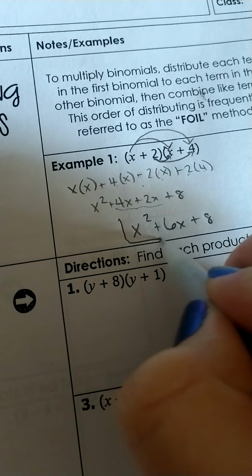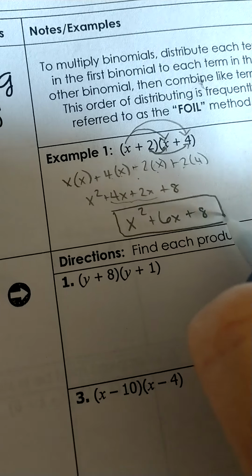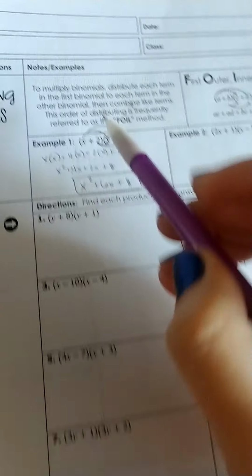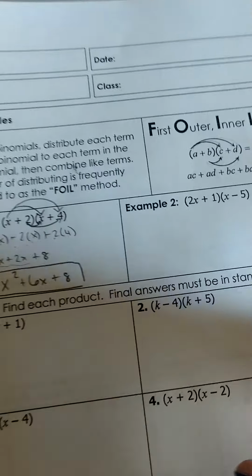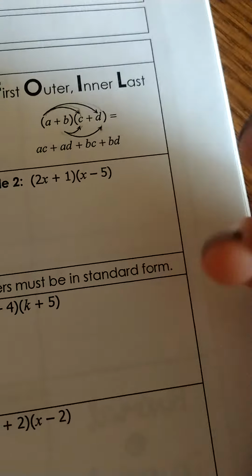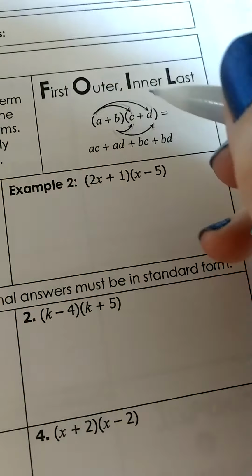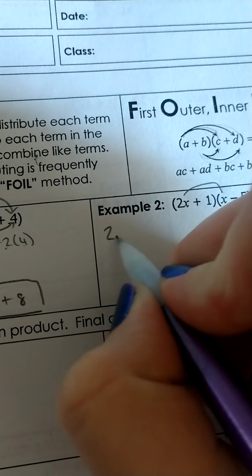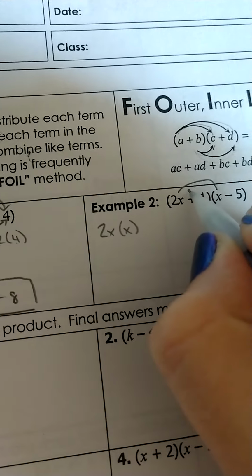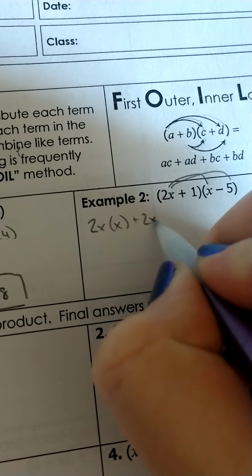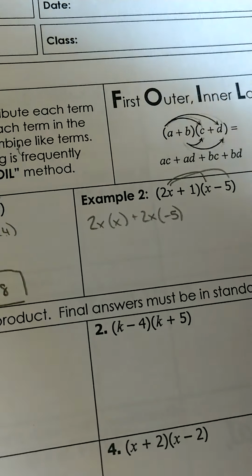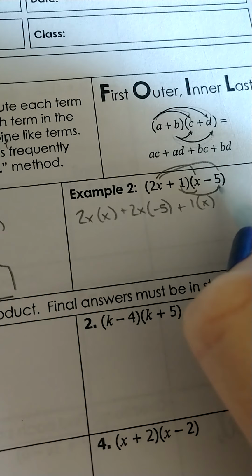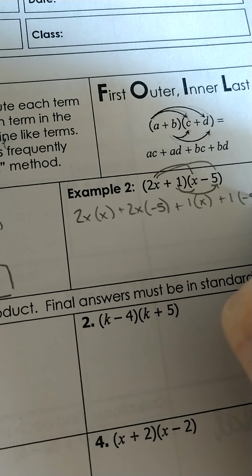So these first couple we do, I'm going to step it out like that. And then as we move down through number 10, I will quit actually showing you the multiplication and just do the multiplication as we go. So example 2. Now you're distributing a 2x first, so you're going to have 2x times x, and then plus 2x times a negative 5. Then you're going to have 1 times x, and then you're going to have 1 times negative 5.